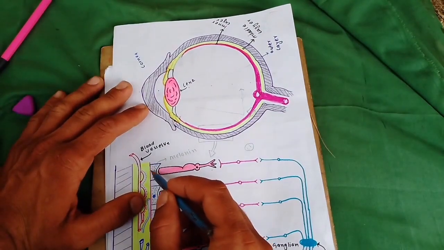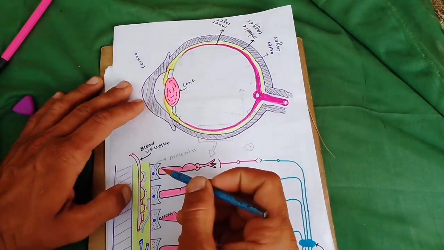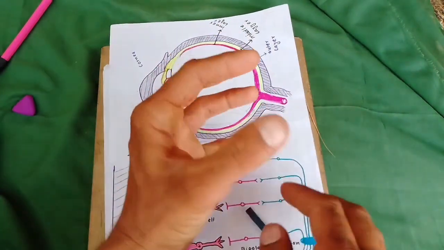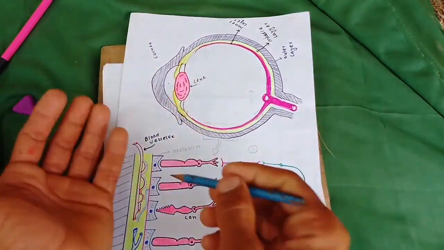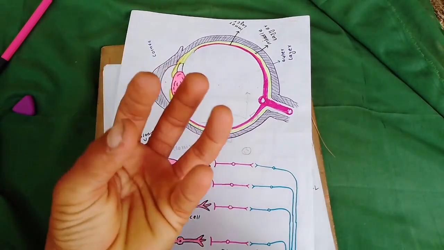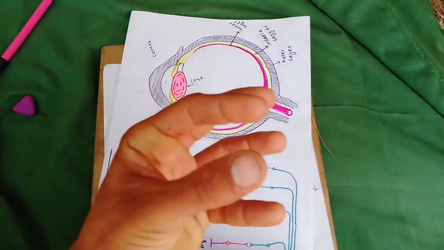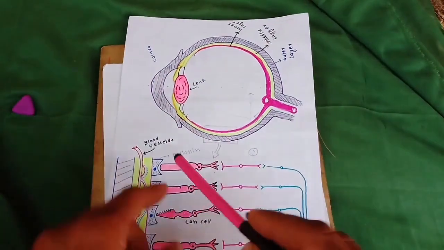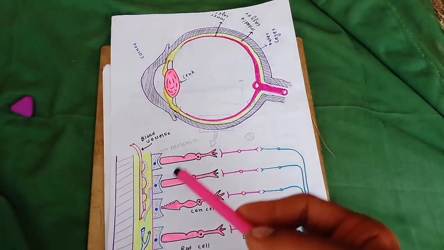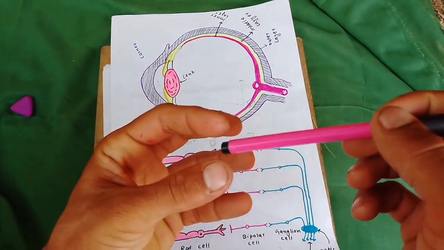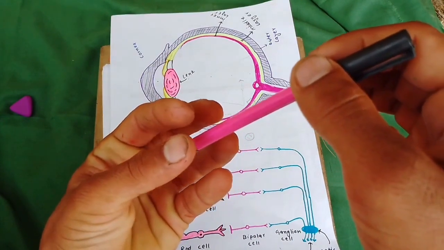This cell has two parts. One part is attached to the choroid, the middle layer, and the other part contains many cytoplasmic projections, which are called villi. The rod cell and cone cell, whose structure I will discuss later, are present between the villi.